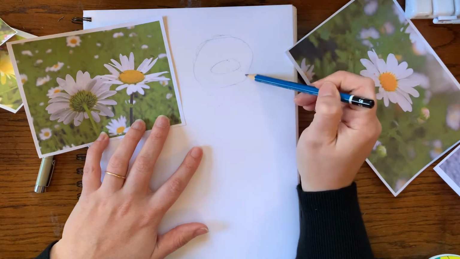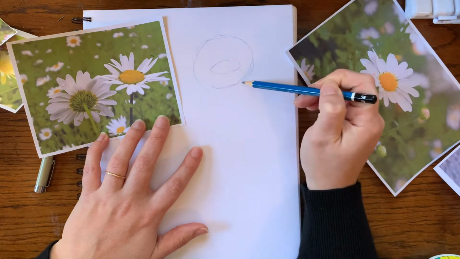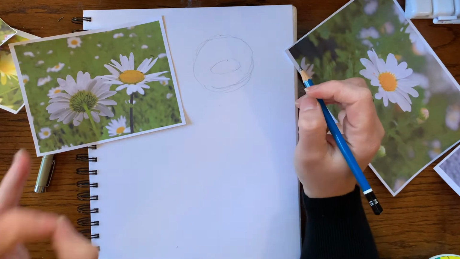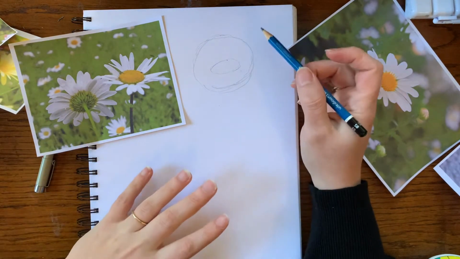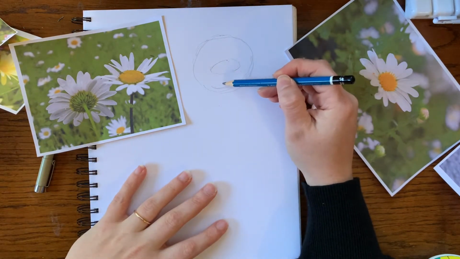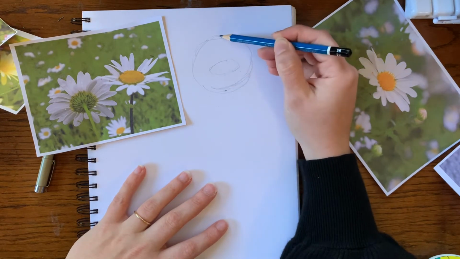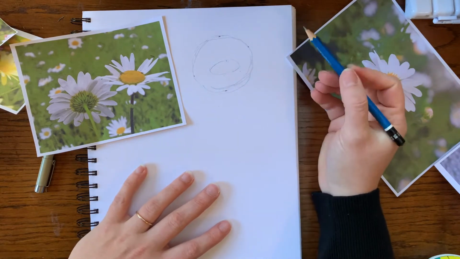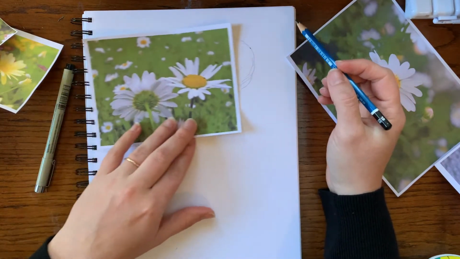And this will be what I call a little binding box for the petals. So when I draw a petal, it's only going to come to the edges. And that will just help with your perspective.